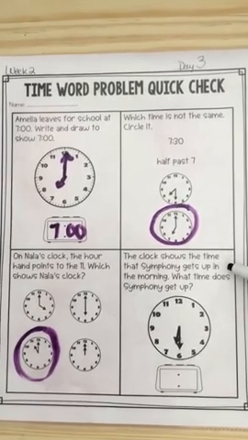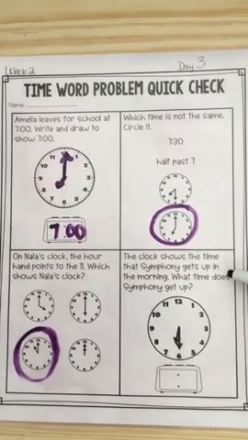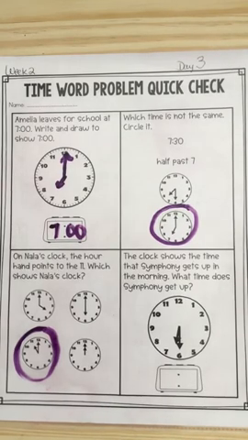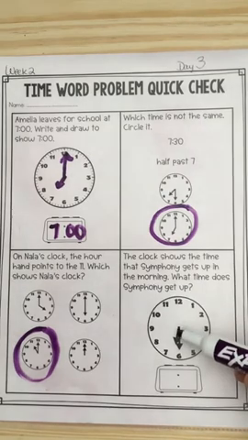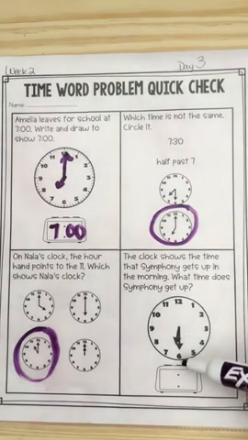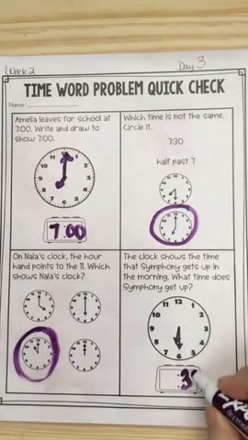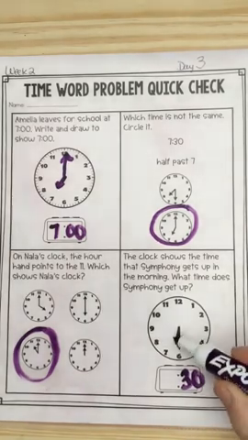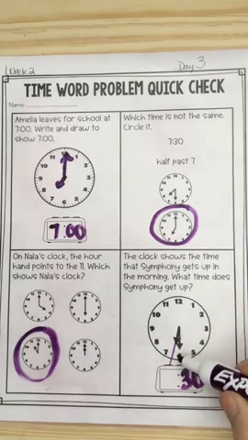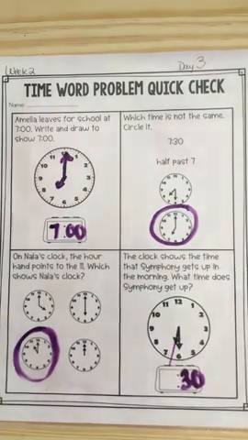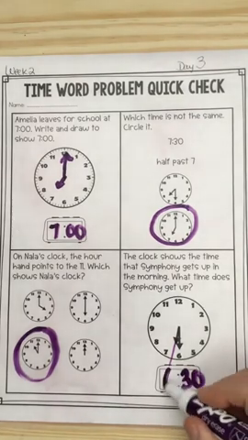This clock shows the time that Symphony gets up in the morning. What time does Symphony get up? Well, we've got 2 arrows down here towards the 6. One is straight at the 6 and almost touching it, so that means it's half hour, so we know the half hour is 30. And then this one, if we draw a line, it's already been to the 6, it's going to the 7, so what's our hour? 6.